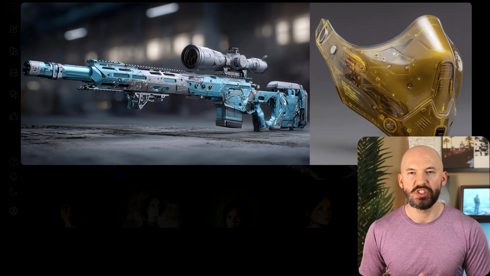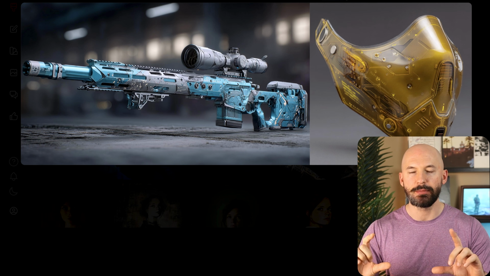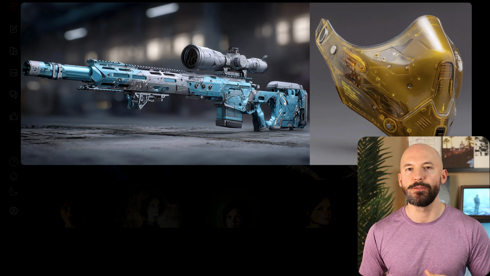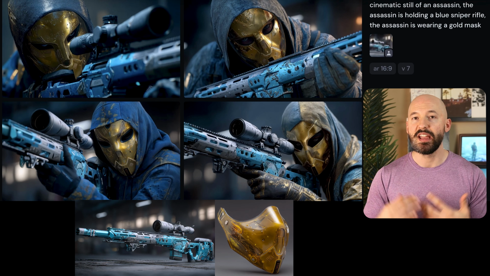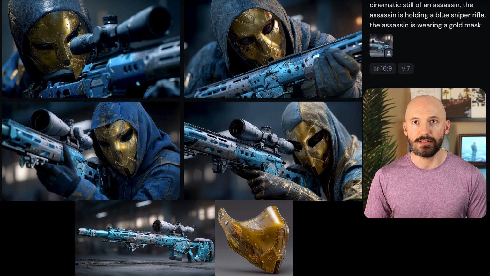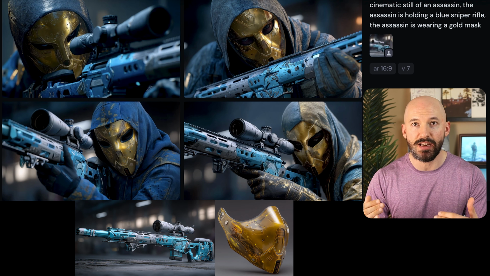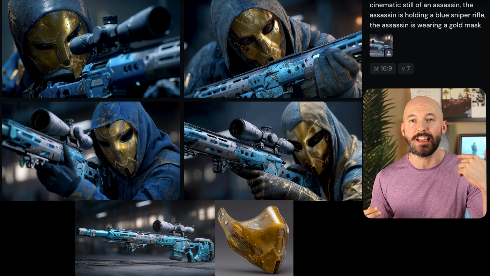I have this blue sniper and the golden mask. You put them together, save it as a JPEG, lower the file size, and then I tried it out. And the one thing you'll need to do is make sure you mention both of your references in your prompt. Callbacks will help here if you're referring to the objects. So we have a cinematic still of an assassin. The assassin is holding a blue sniper rifle. The assassin is wearing a gold mask.